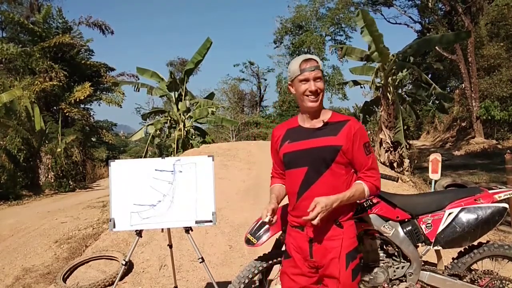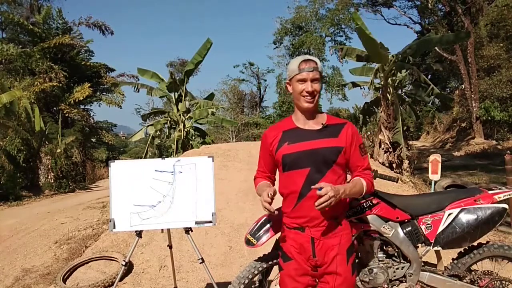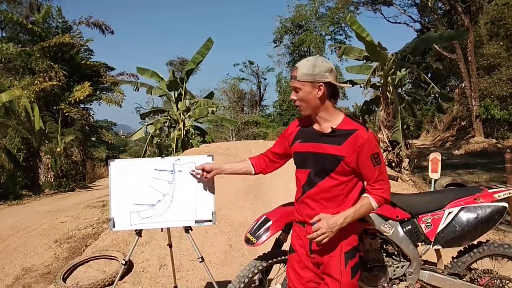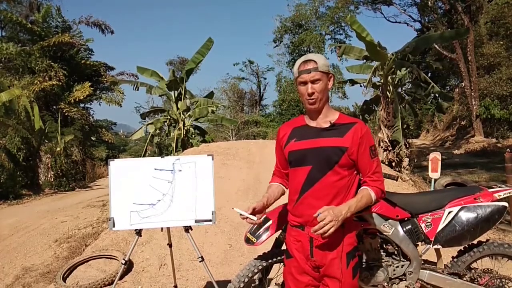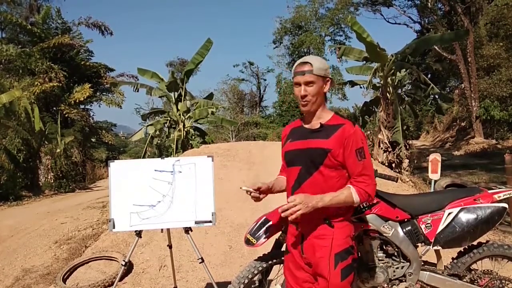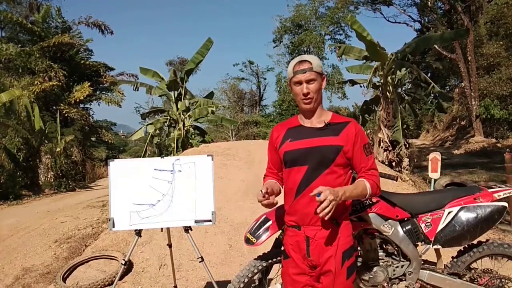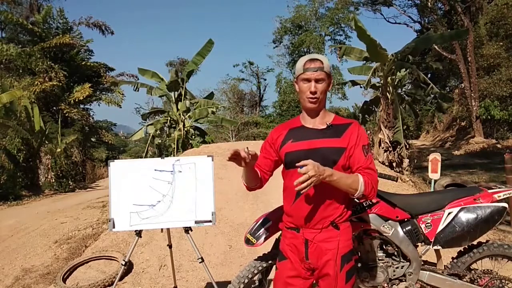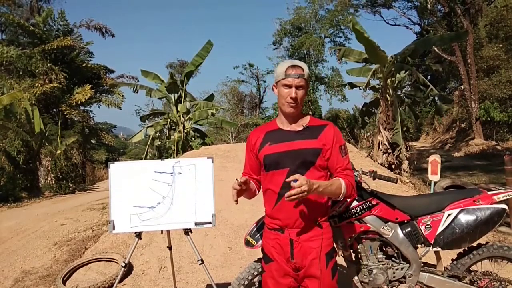Okay? So I hope you guys enjoyed this little talk about what the fast line looks like and how high to ride on the berms and the ruts. And I hope it will make you more familiar with looking for this steepness. When you come out to a track, it's easier to spot the fast line.